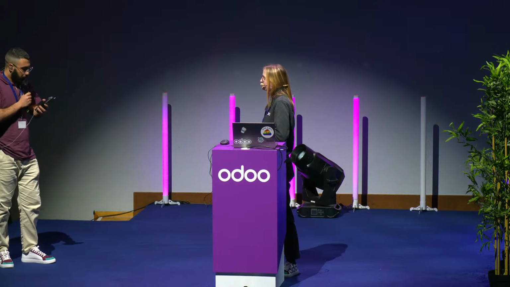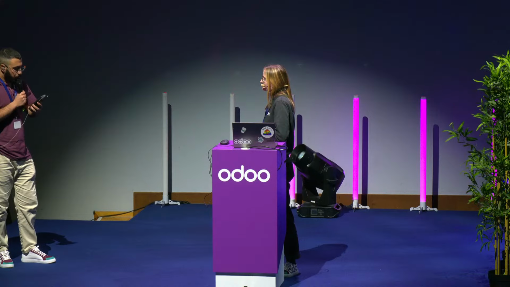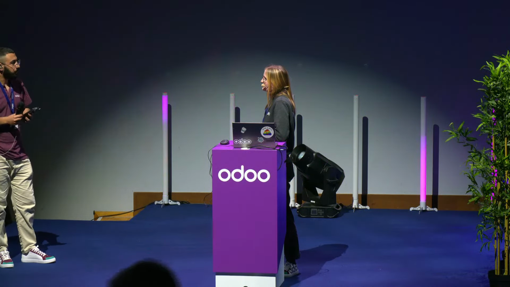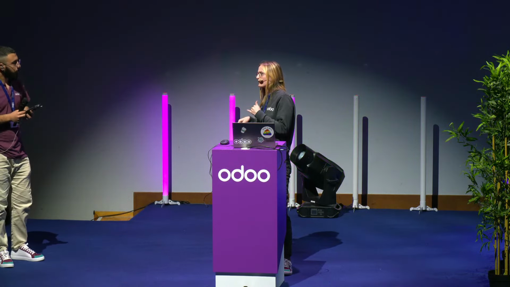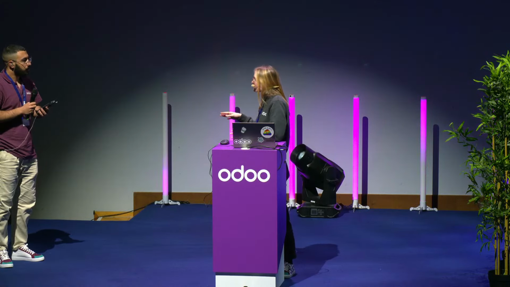Another question is, are you planning to adapt rental for hotel room bookings plus synchronization with other booking platforms? I think we will not be doing the synchronization with other booking platforms.